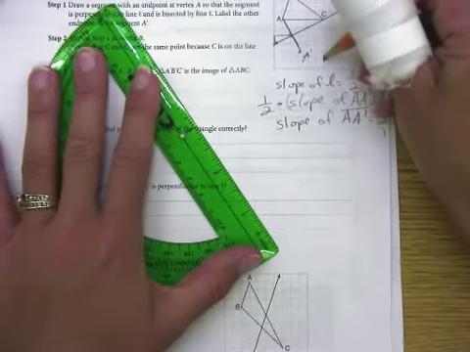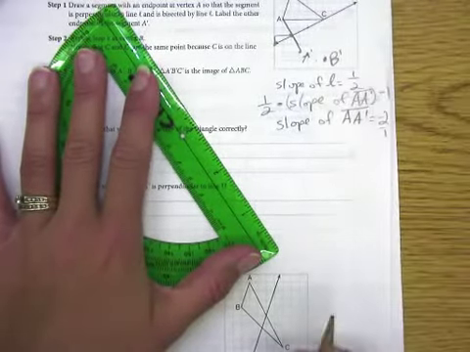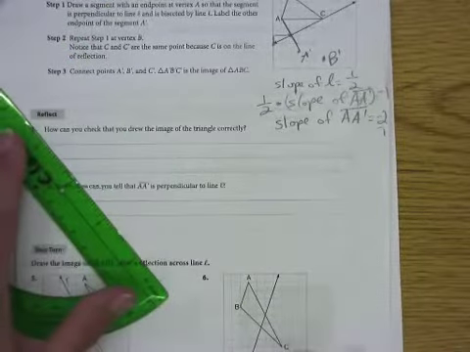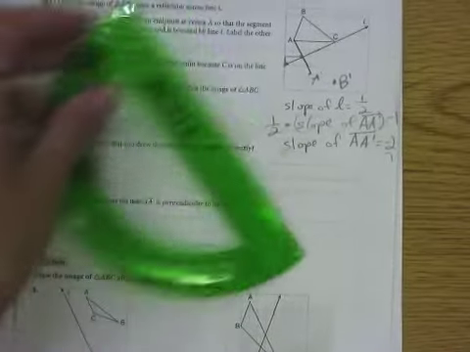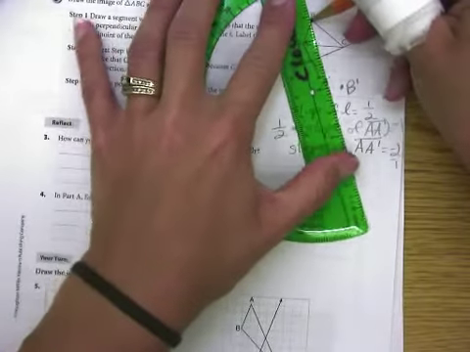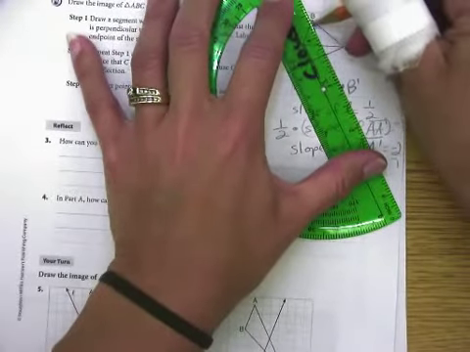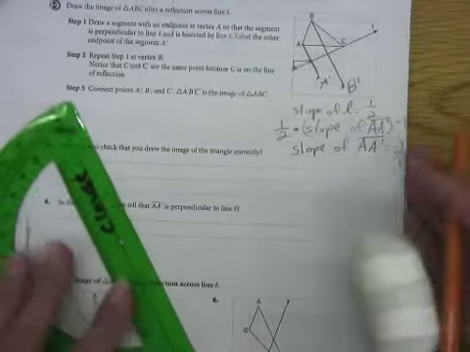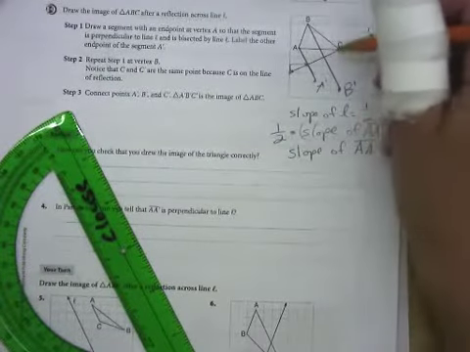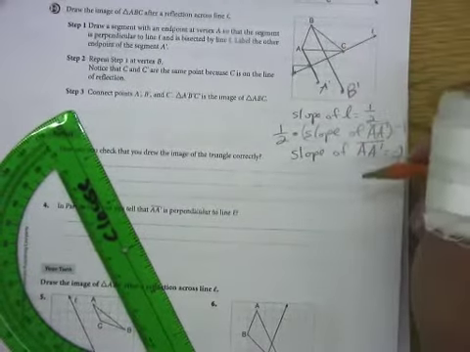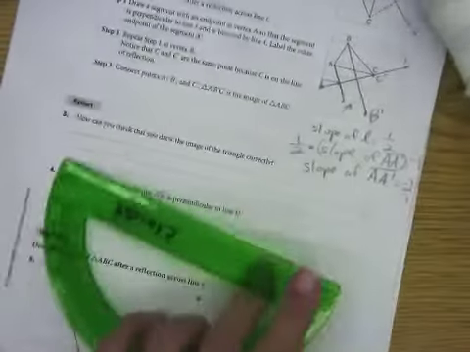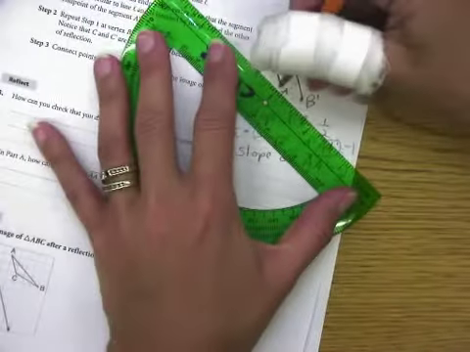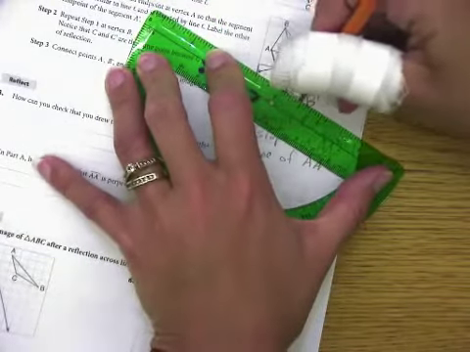And I'm going to use the same slope over and over again for B and C. So I'm going to go down 2/1, down 2/1. Okay, so I had to do that twice. So down 2/1, down 2/1. Here is B prime. And finally, oh, look at that.